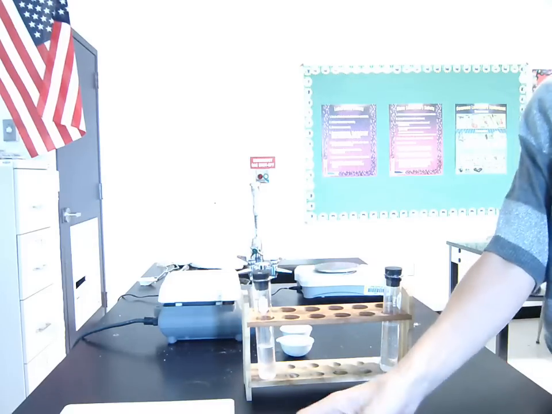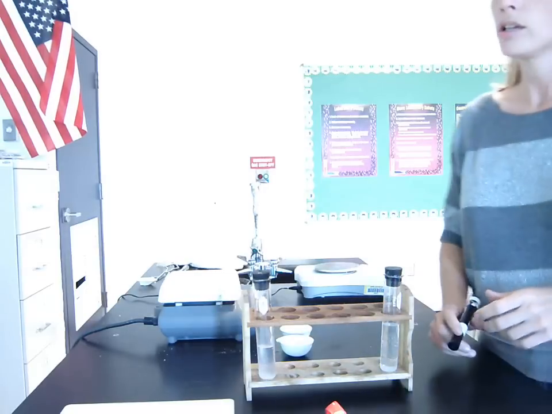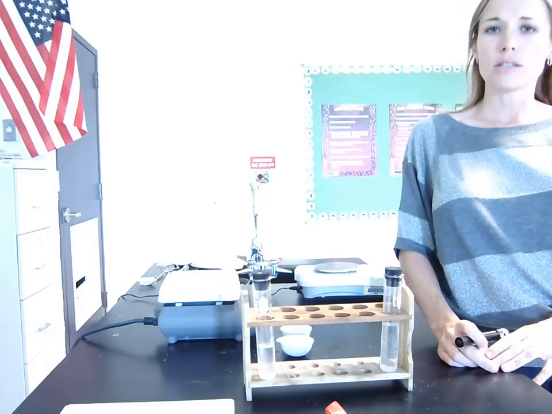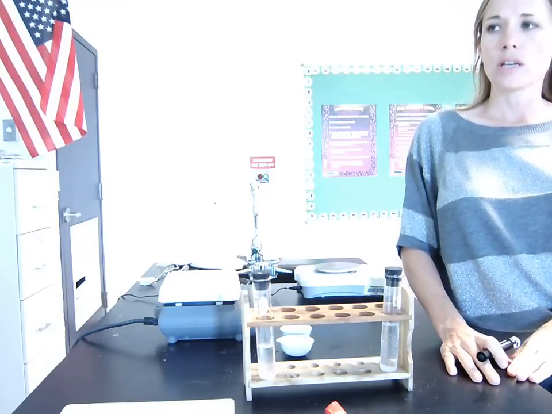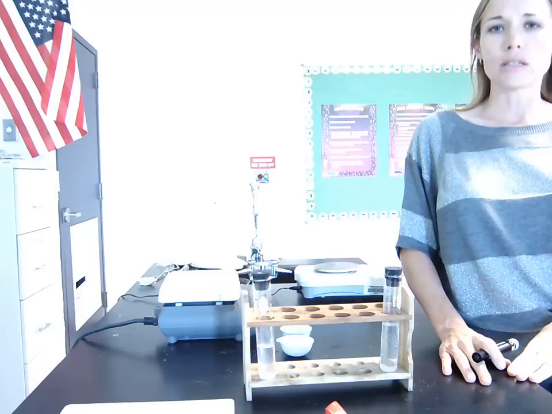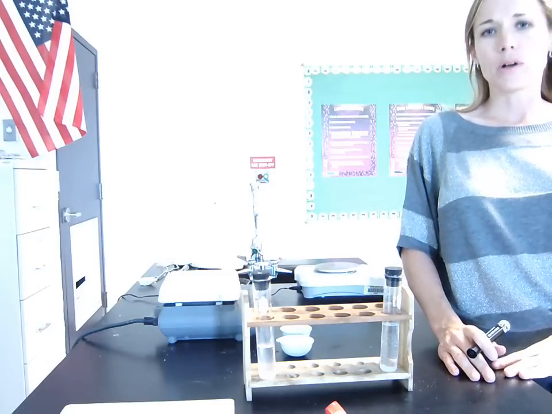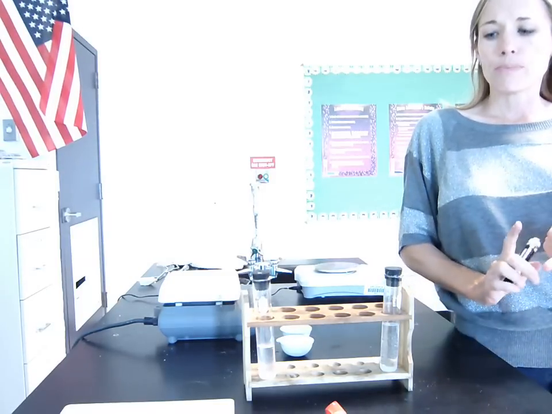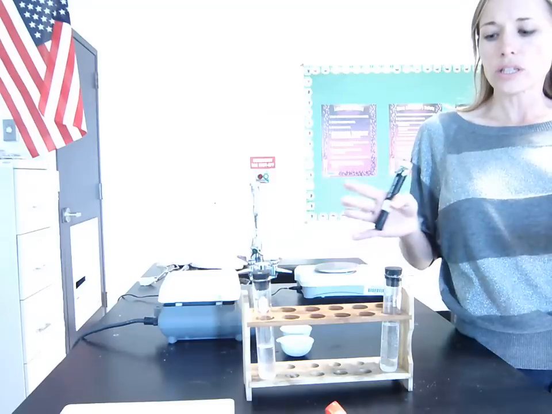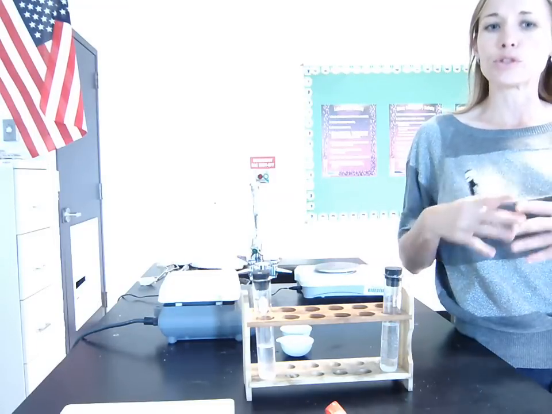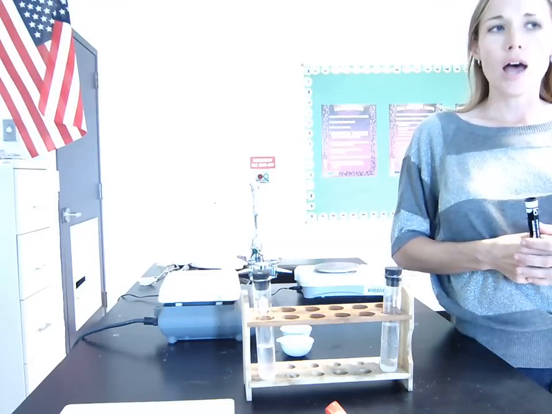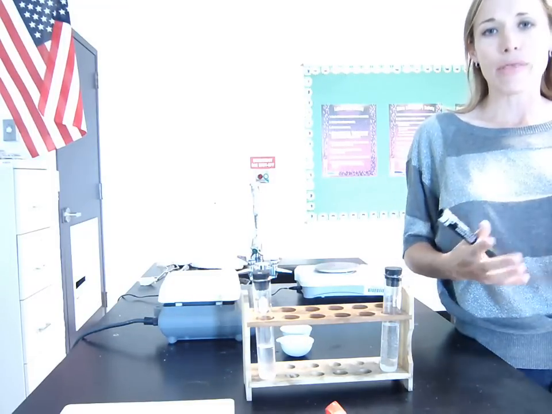Alrighty, this lab is lab 4.3, comparing the concentrations of saturated solutions. There's two things that make this lab a little bit on the complicated side. First is just procedurally, it takes some time to get through all the stuff we've got to do. The second thing is the math.